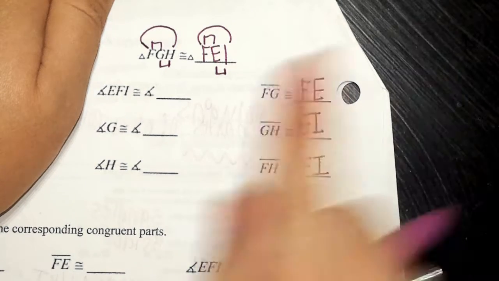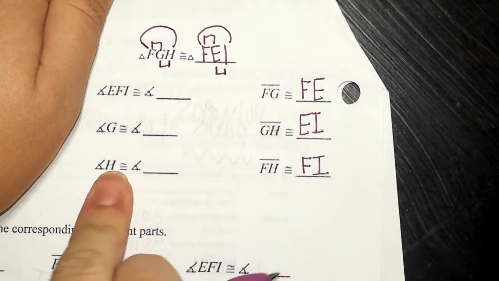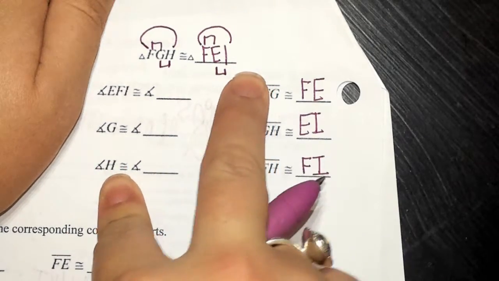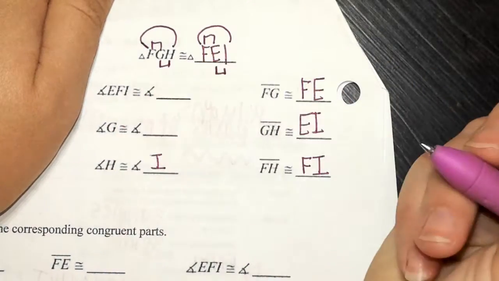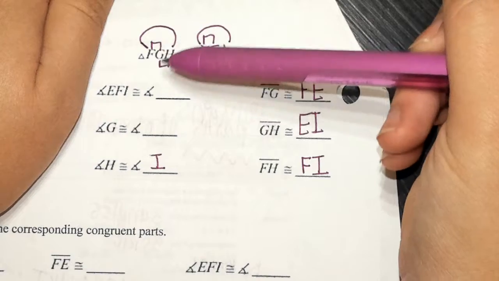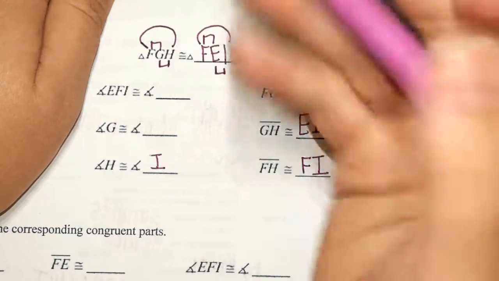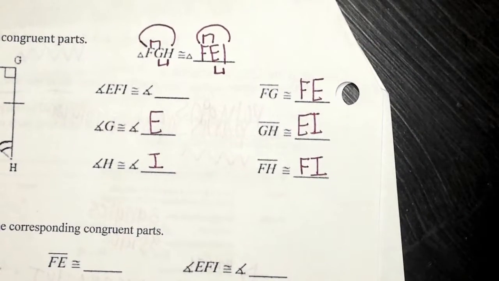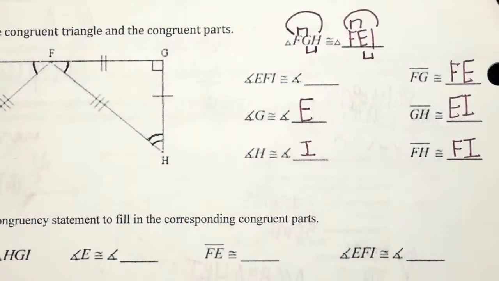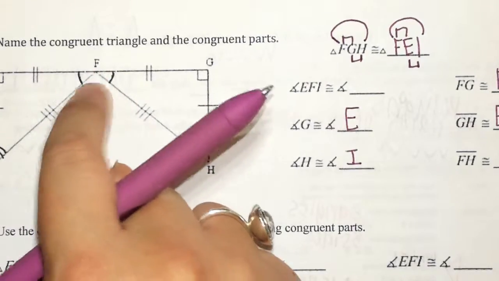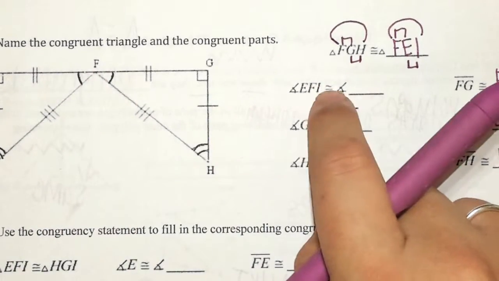Angles work the same way. H is the last angle. So it's congruent to the last angle over here, which is I. G is in the middle. So it's congruent to E. Now we have a scenario where this angle right here has more than one, so you have to use 3 to list it.